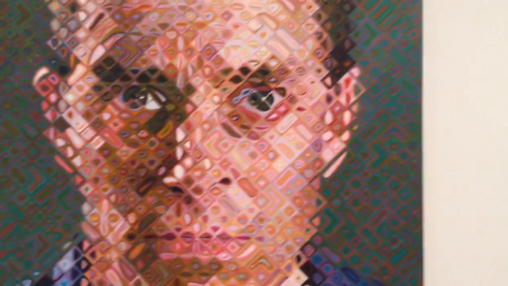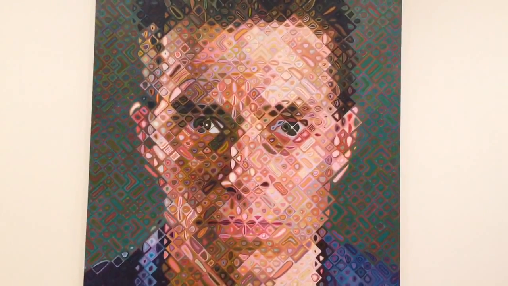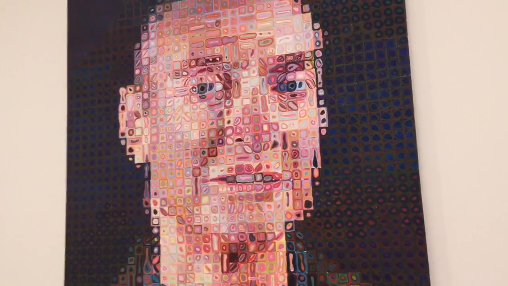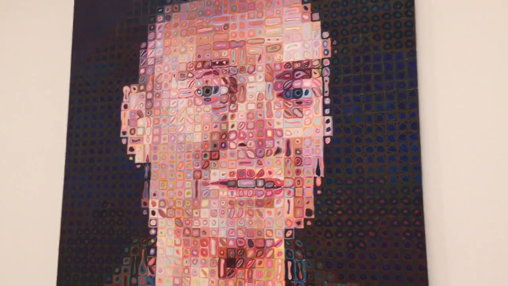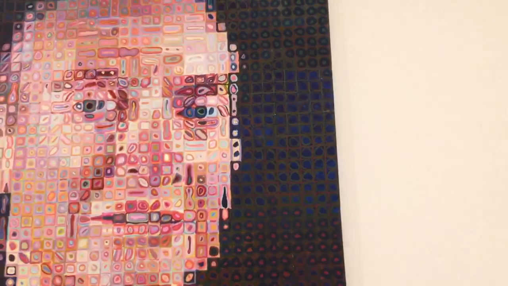What does it mean, face blind? So this one, the painting subject is Roy Litchenstein, and Chuck Close borrowed his dot style.